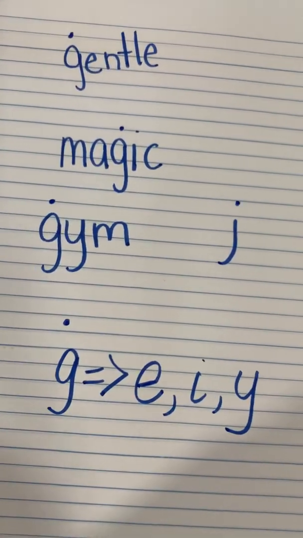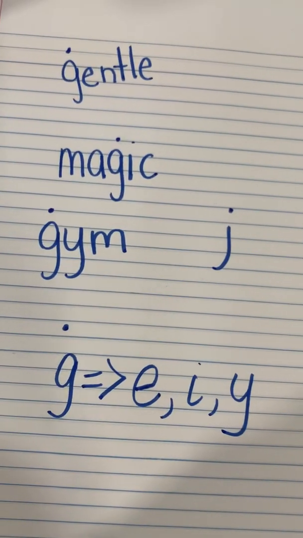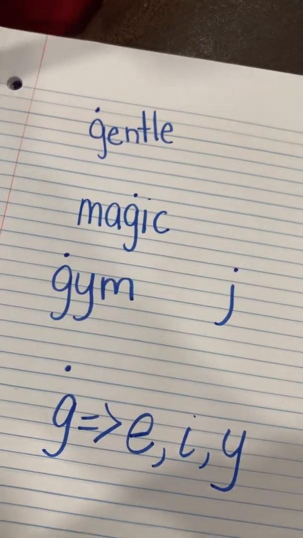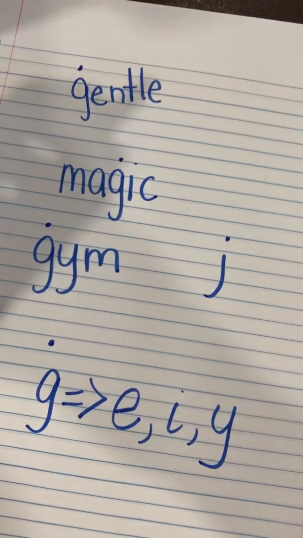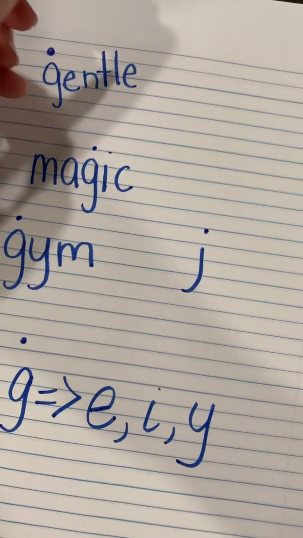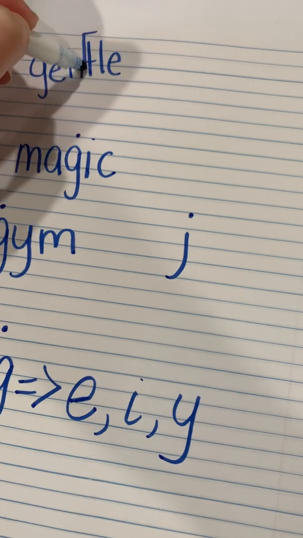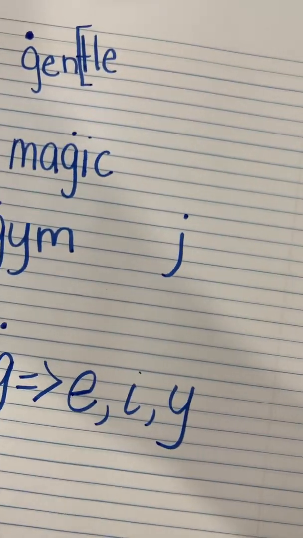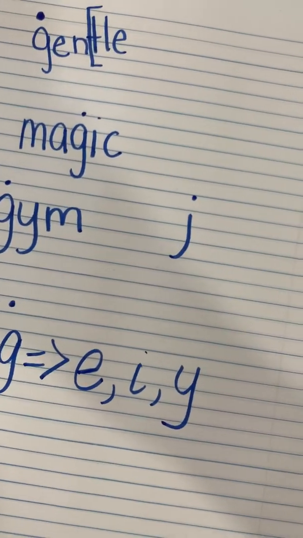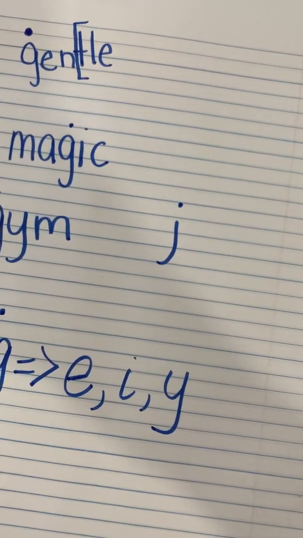Now let's look at these words. How are we going to code the word gentle? Gentle. That's right, we've already put a dot on the G. Final stable syllable, TLE. Put a bracket. Why is it a final stable syllable? Why is it final?